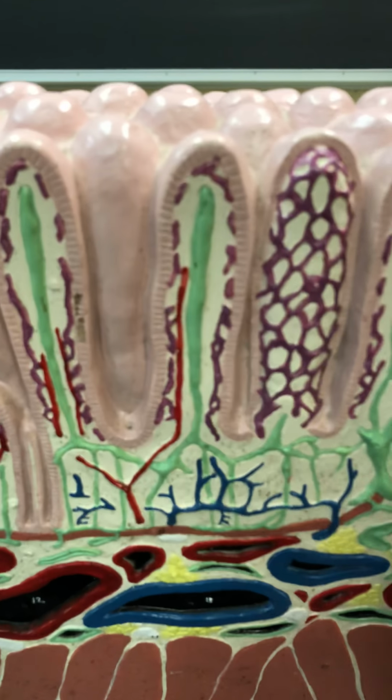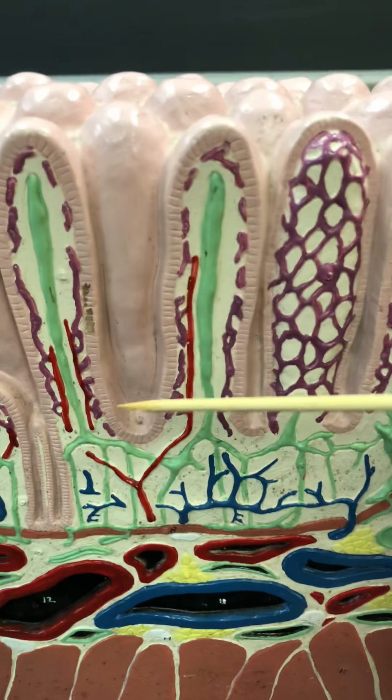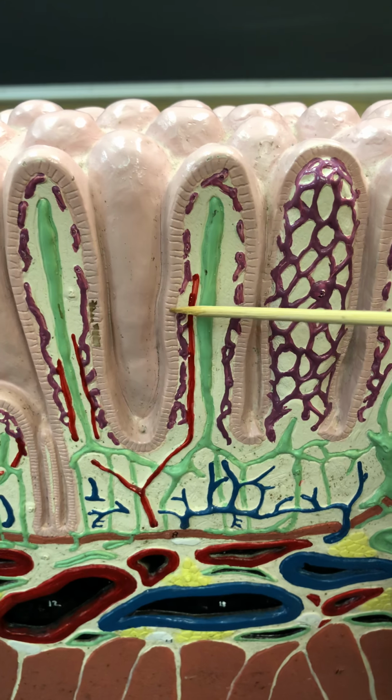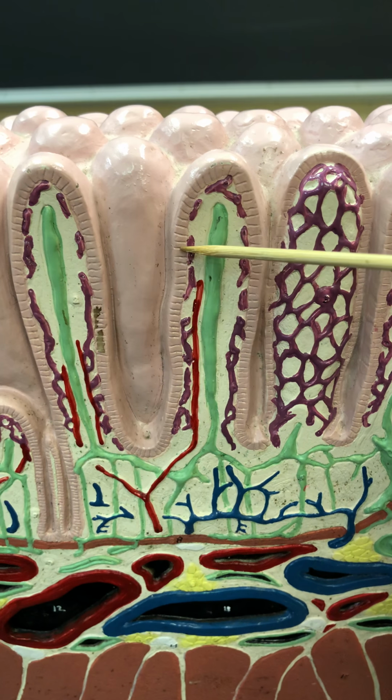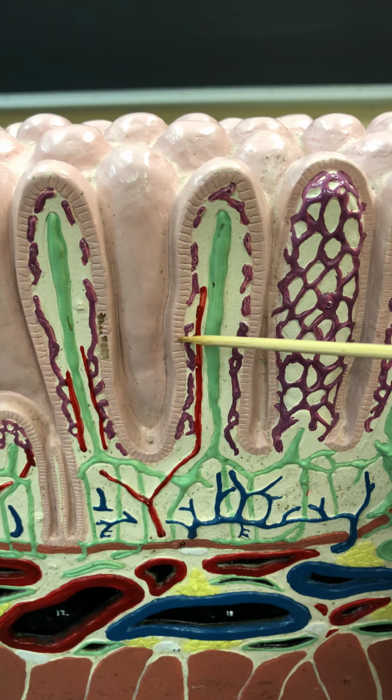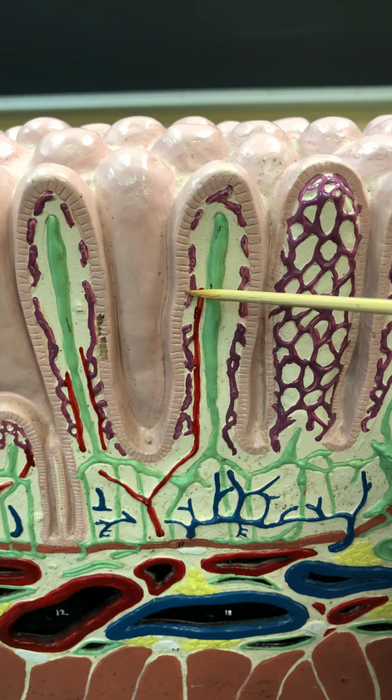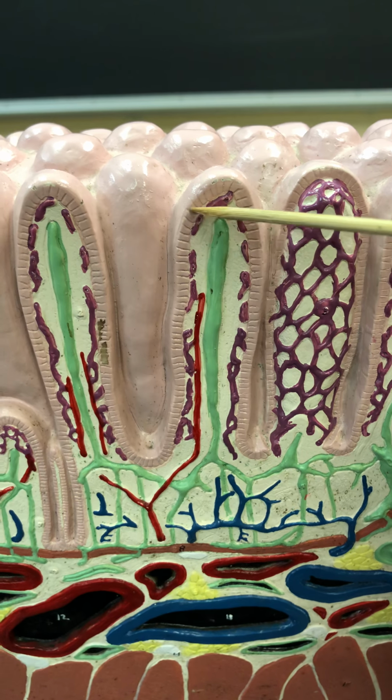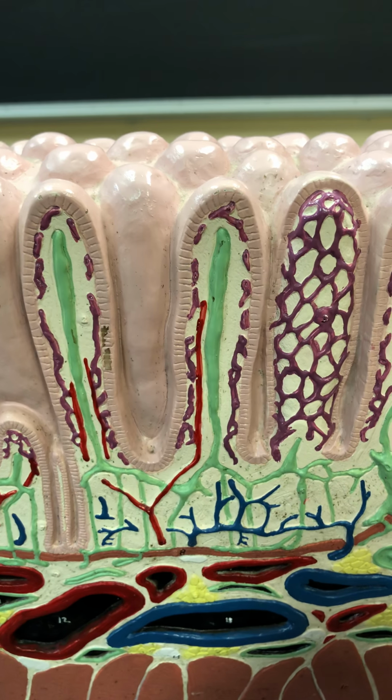And if you look very closely at the model, you'll notice that the lining has these hash marks. That is meant to represent the non-ciliated simple columnar epithelial cells which line each villus.